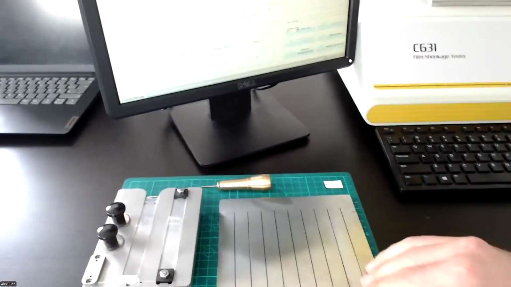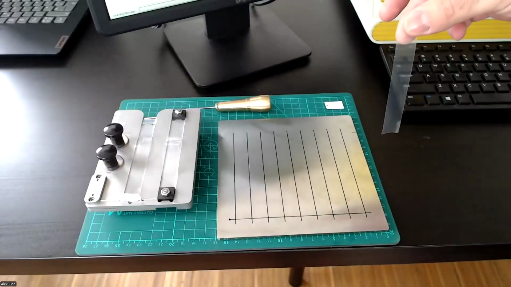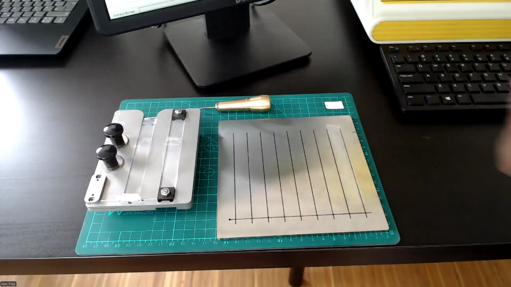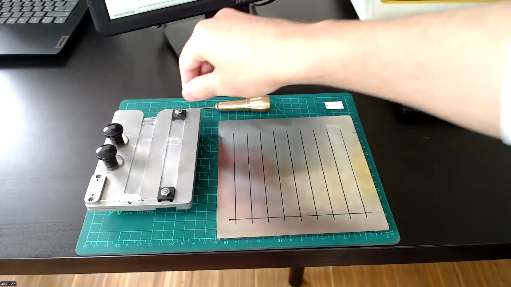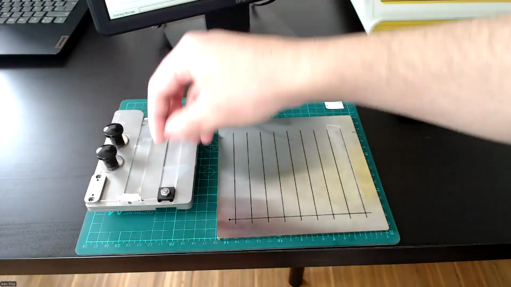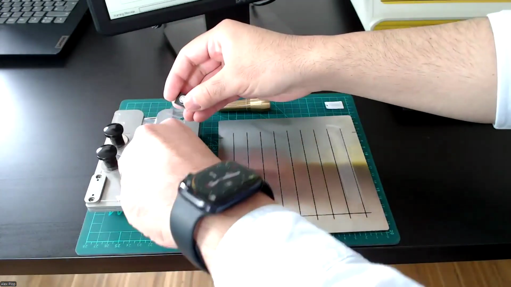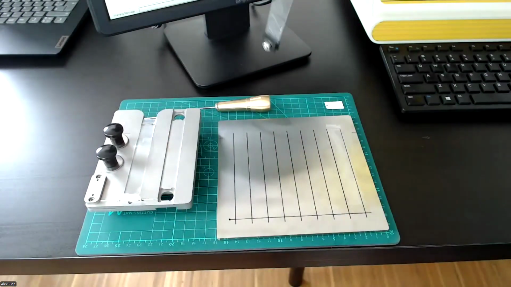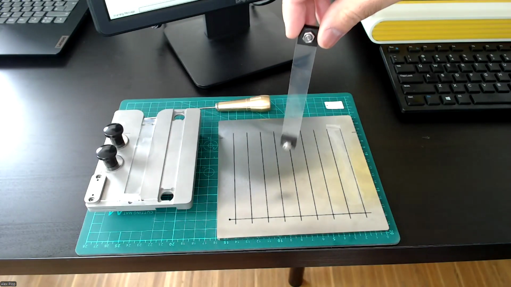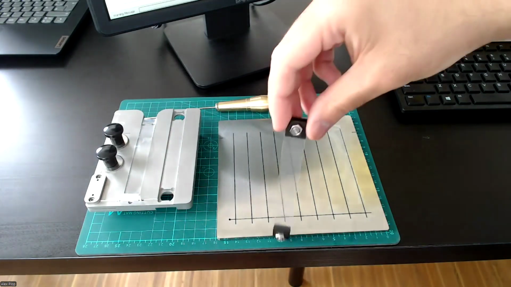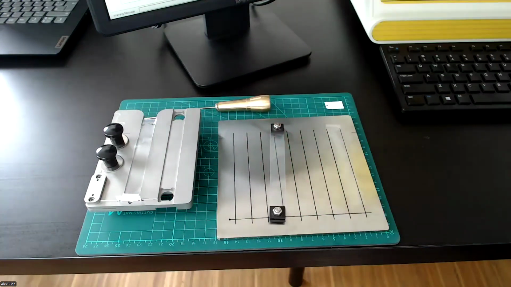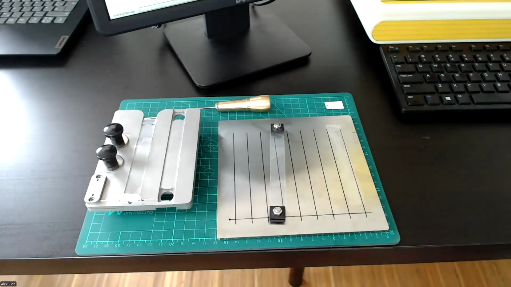We'll use a cutter to make these stripes of film, and then finally we will use these supports to prepare our sample. I hope you can see my hand. So it's quite easy and straightforward to prepare the samples. And like we were telling you, these are all included in the initial package.